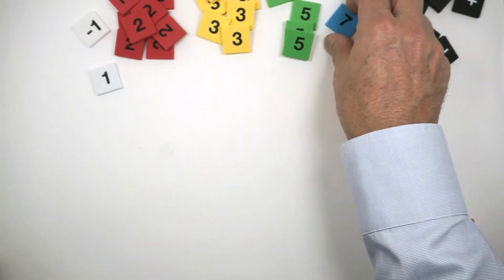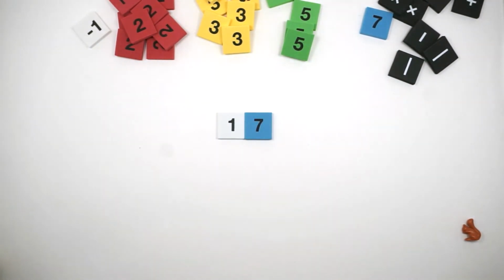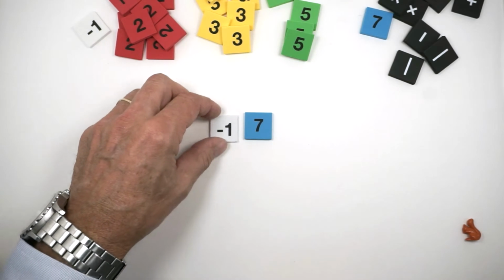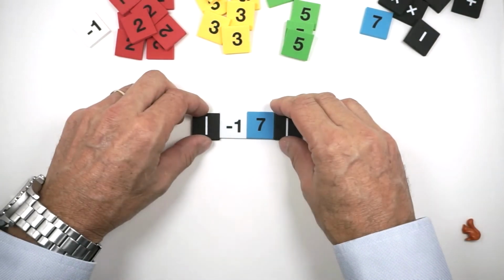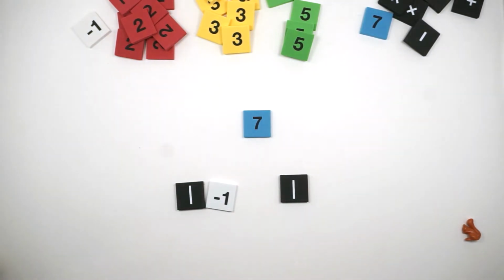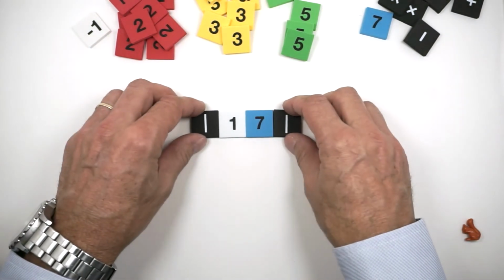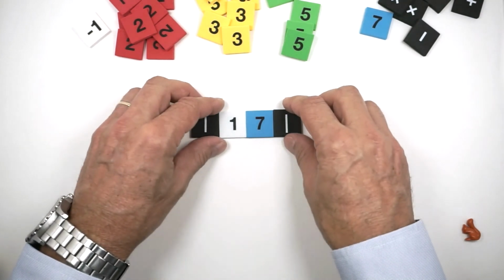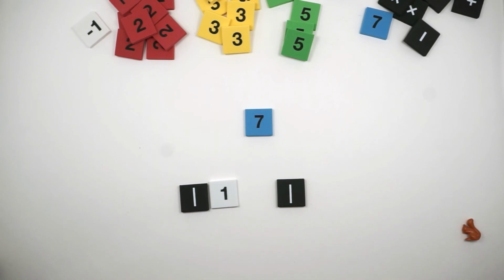If I switch over here to 7, I treat 7 as a factor pair, 1 times 7. The opposite of 7 is negative 7. The absolute value of negative 7 is 7. If I see 7 as a product, 1 times 7, the absolute value of 7 is still 7. The absolute value bars remove the sign, whether positive or negative.